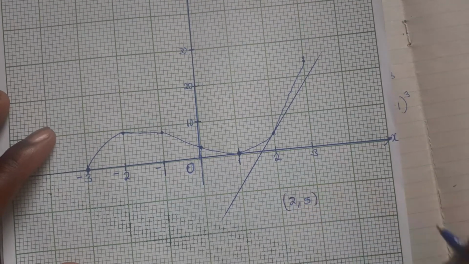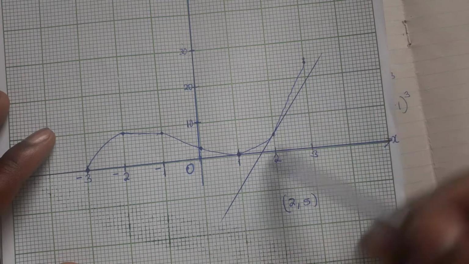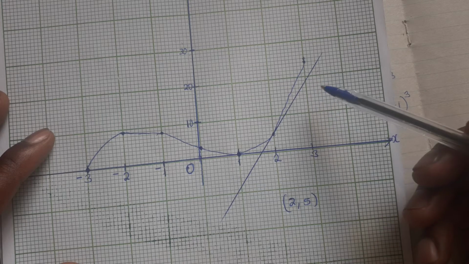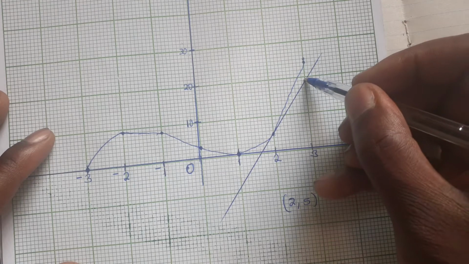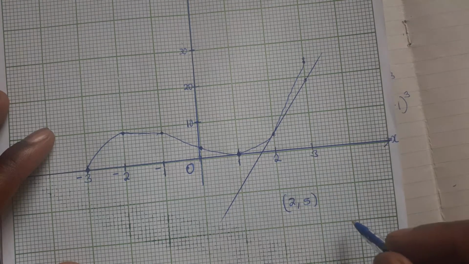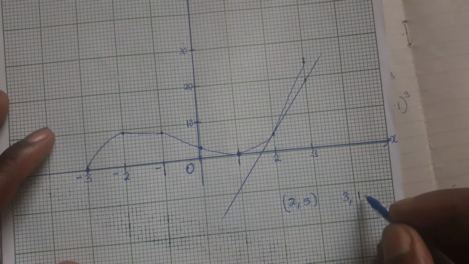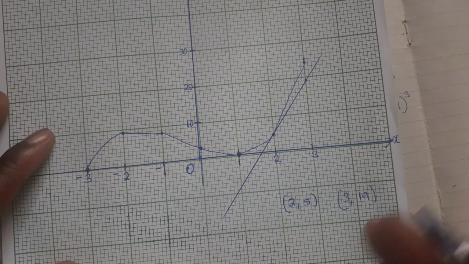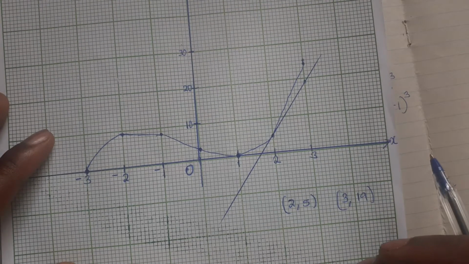So we already have this point, (2, 5). Then we need to find another point that lies on this same line, anywhere on this same line. So for me, let me try and find this point here. And this point, I'm going to call it (3, 19). If it was going to be 3.19 point whatever, you get it as it is. You have to be as accurate as you can according to the graph.